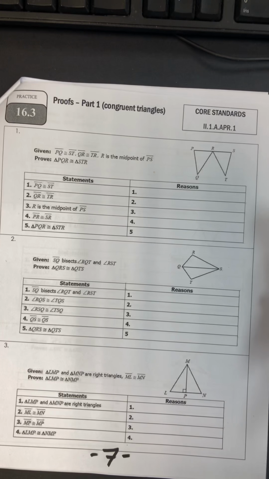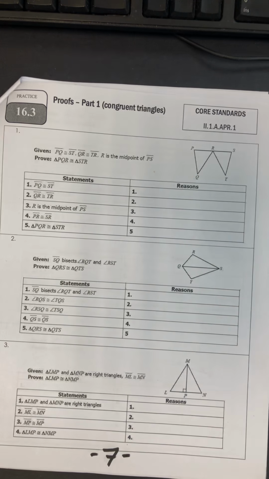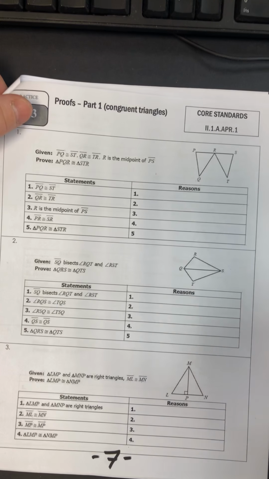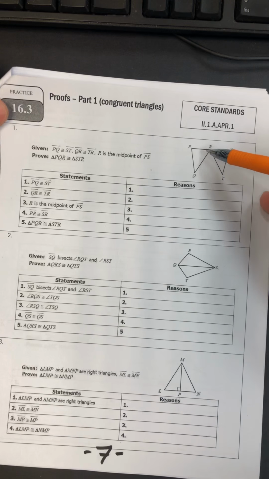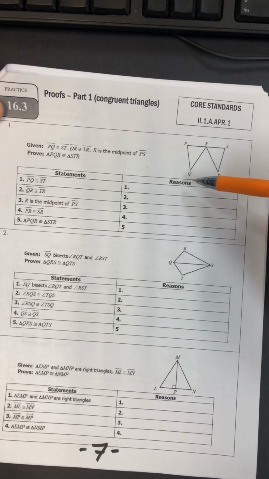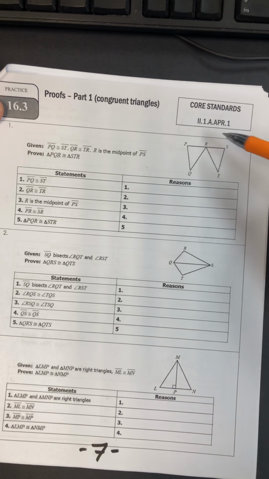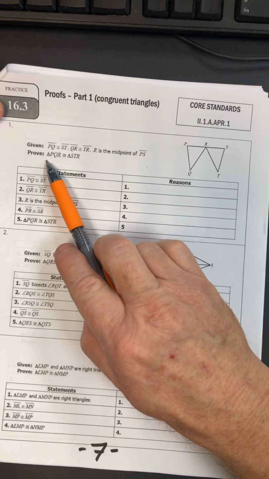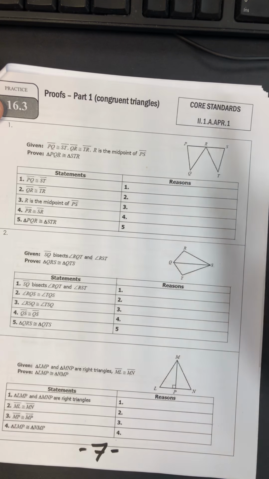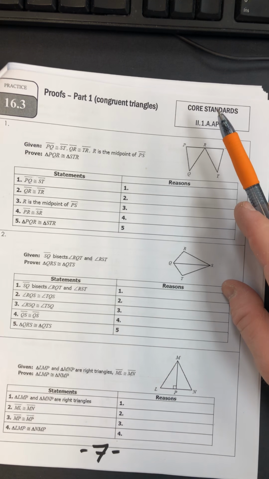All right, let's start 16.3 here. Part 1, some proofs. Looking at the figure, get an idea of triangles PQR, STR. That's what we want to prove: those two triangles are congruent. So we need one of the rules: side angle side, side side side, etc.